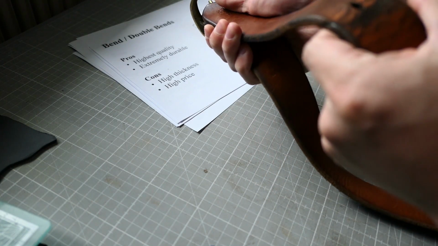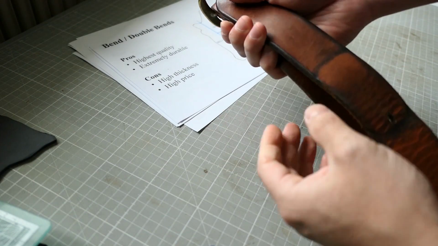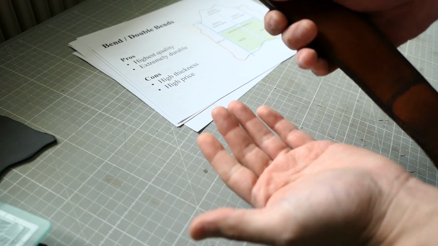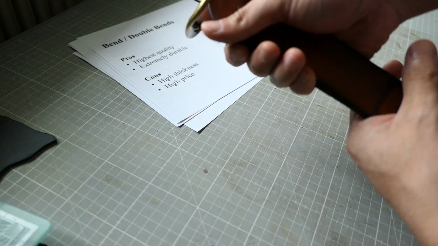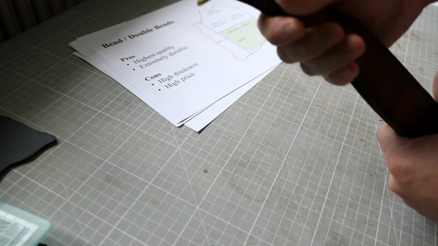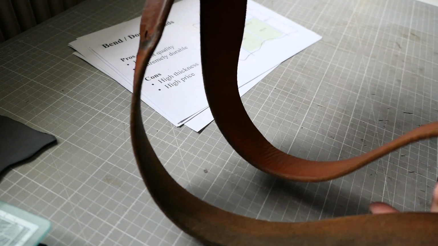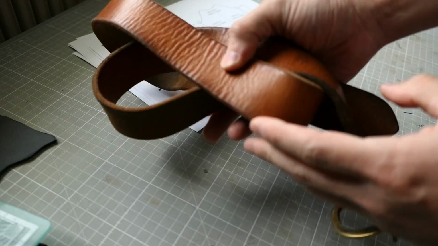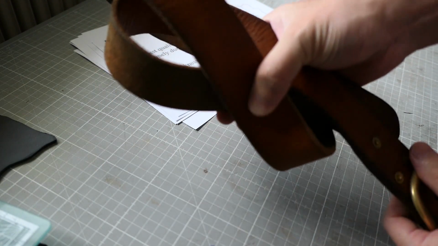Maybe I should make it with a lining, maybe use thinner bends and just glue it on both sides. That will make it a little bit better. Anyways, the leather is just a great item for belts. I like this leather a lot.